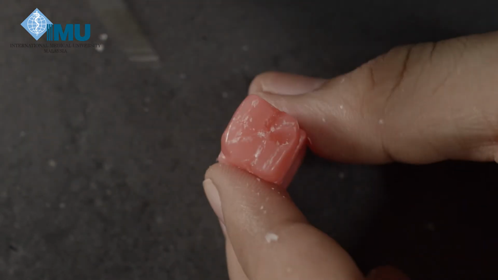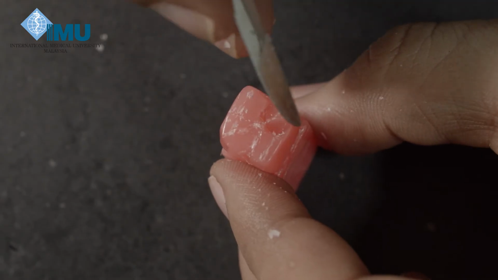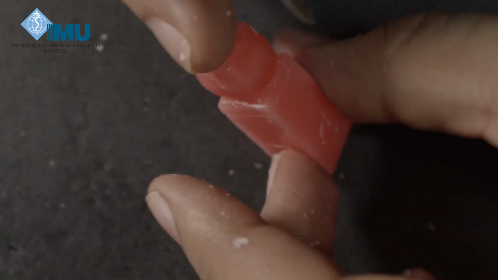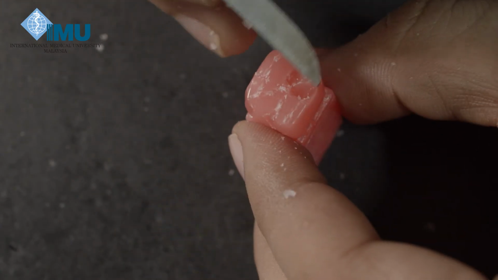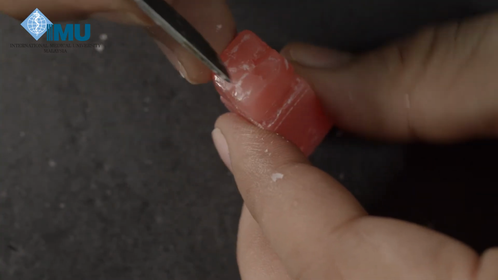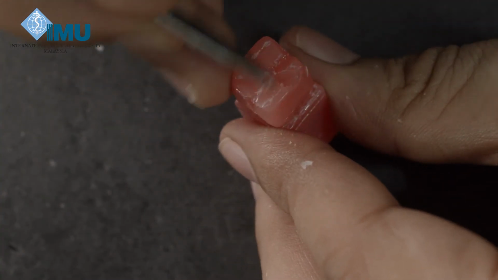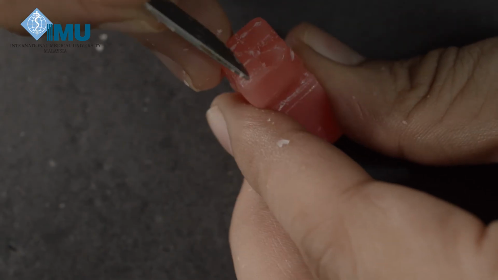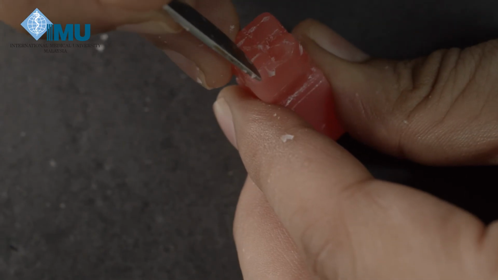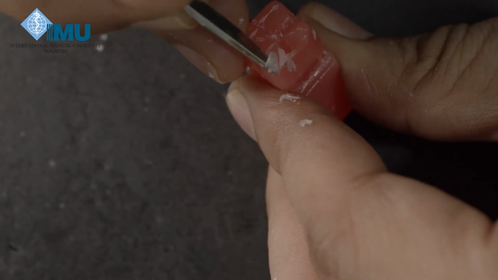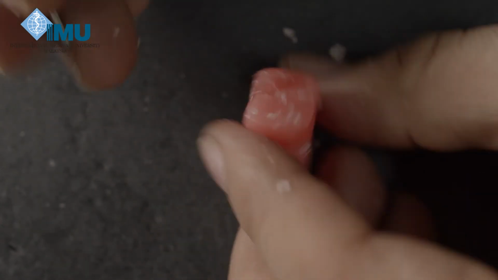Before we do the mesiolingual, so this is distobuccal. Maybe we'll do the distolingual now, just opposite to that. So just opposite to this. This one needs to be straight. This is only oblique. This one is straight. So just remove slowly. Don't worry about the marginal ridges. We can always recreate.